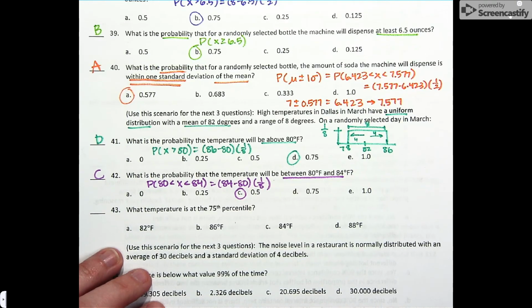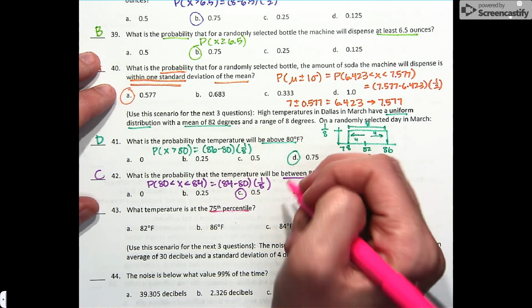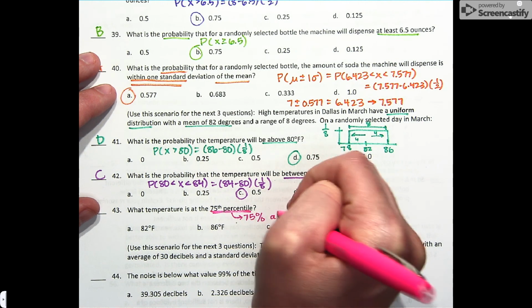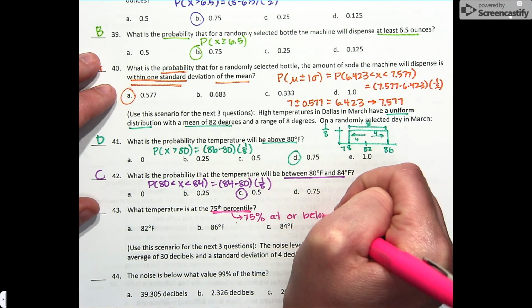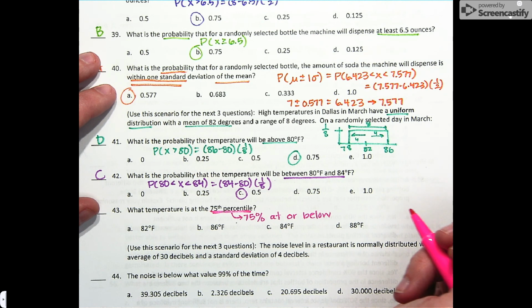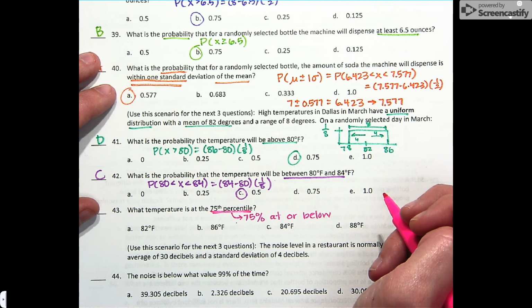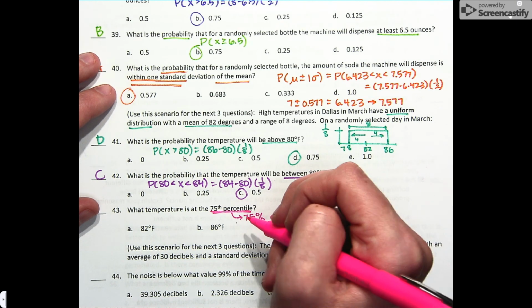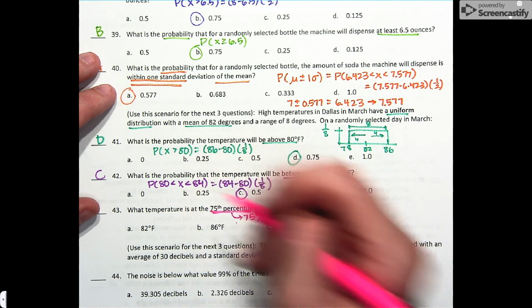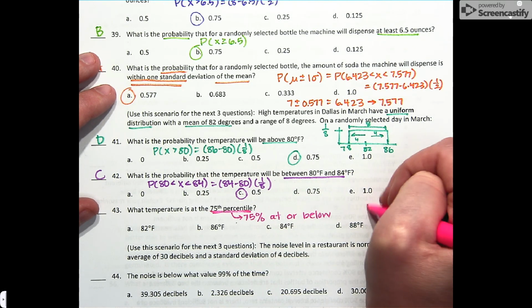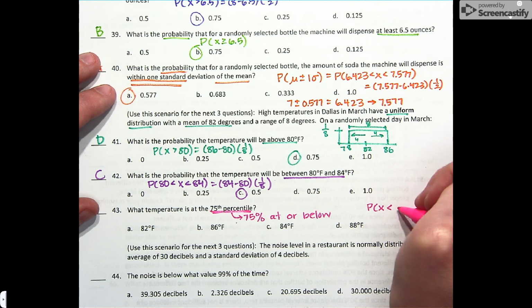And then what's the temperature at the 75th percentile? Remember, 75th percentile means 75% at or below. So I want to find what value 75% of the data is at or below. This I actually kind of have to go backwards. Remember that percentages are the same thing as probabilities. So the probability that x is less than something is 0.75, and I need to find that something.